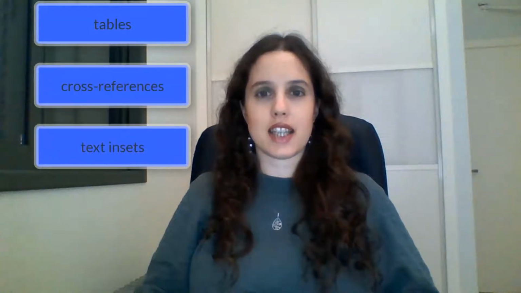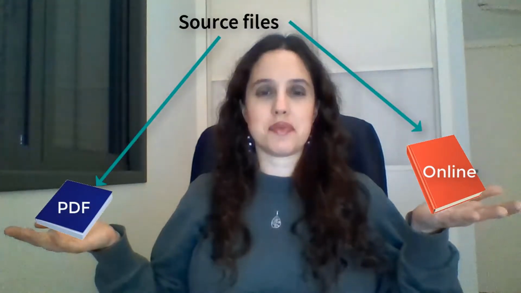Today will be our final lesson in our FrameMaker series, so I'd like to summarize our lessons by showing you how to build and generate a book in FrameMaker. Up until now, we have been learning individual features of FrameMaker, such as tables, cross-references, and text insets. Today, we're going to put all our knowledge together and create two books, an online version and a PDF version using the same source files.